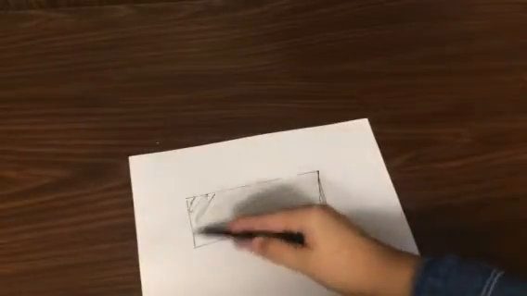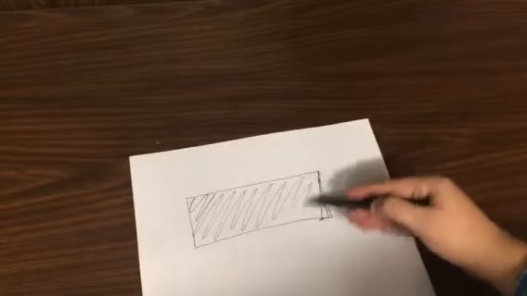If you were to show a child a shape such as this, it's supposed to be a rectangle.